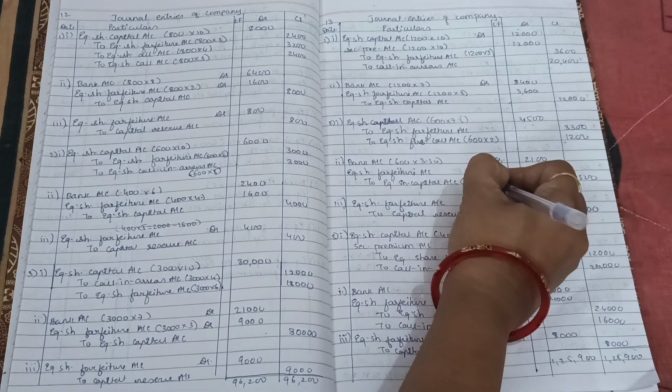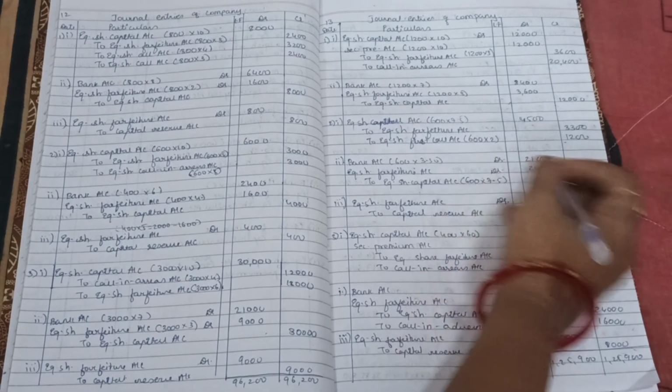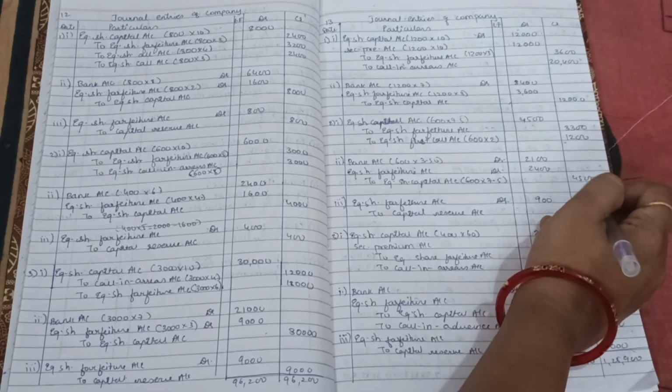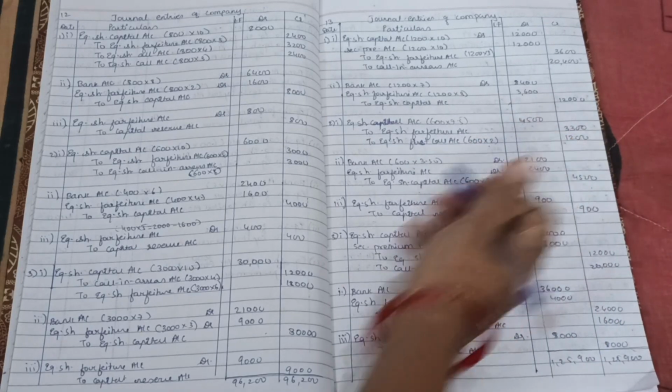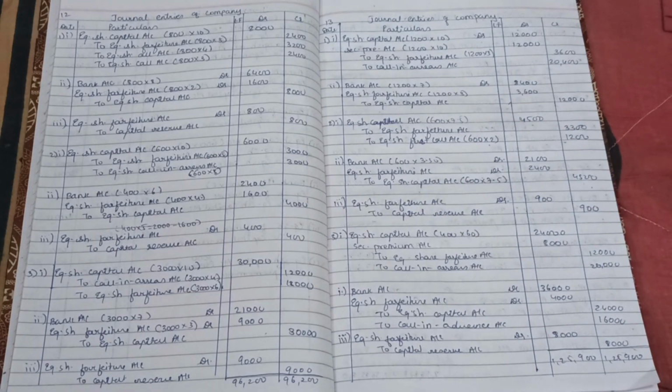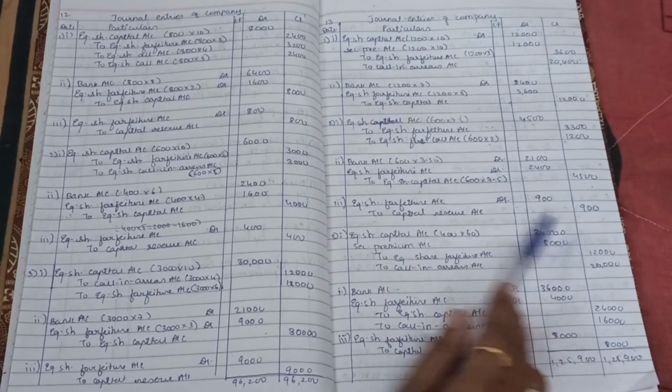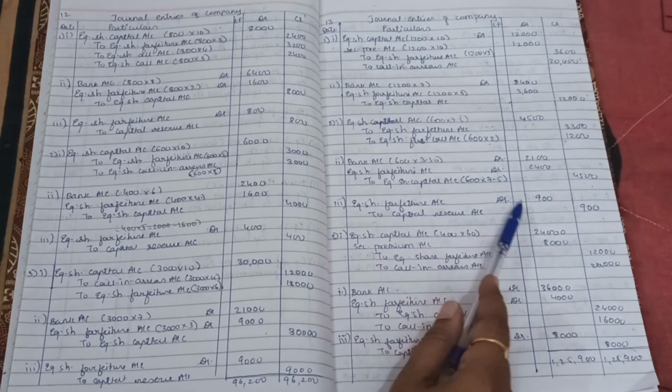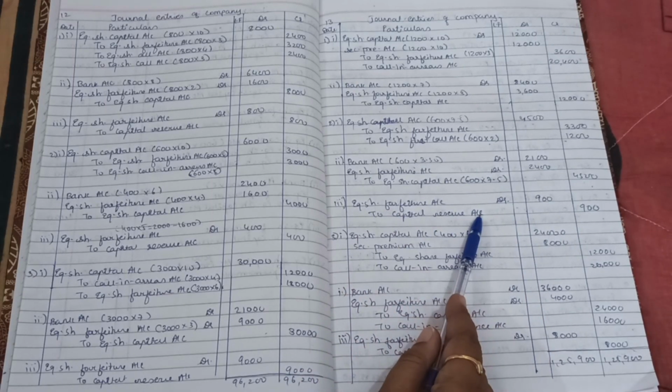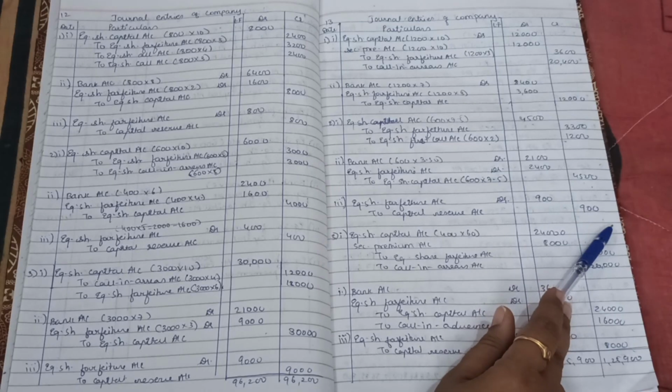600 multiplied by 7.5 is 4500. 600 multiplied by 2. The difference will be transferred. Equity share forfeiture account debit to capital reserve account 900.